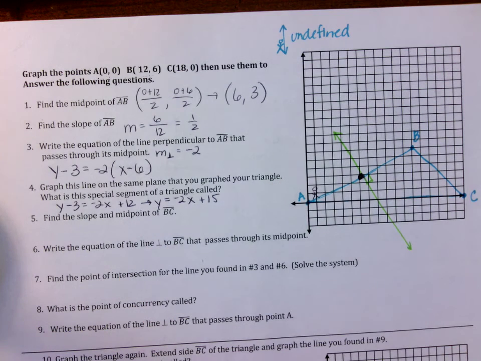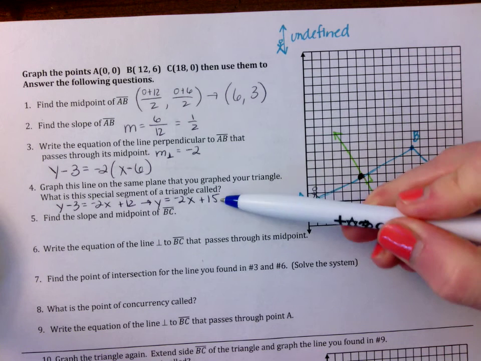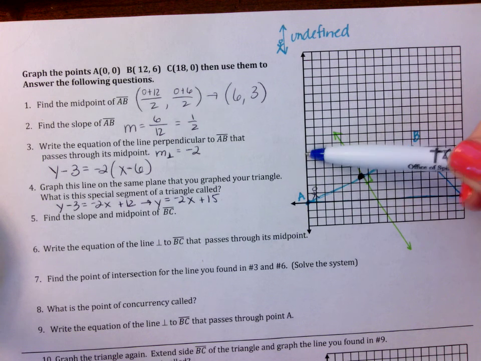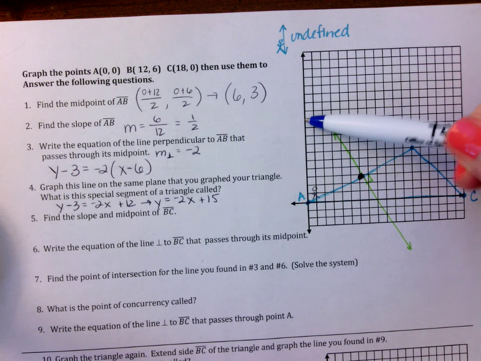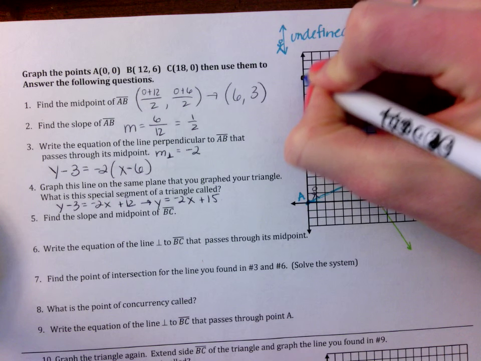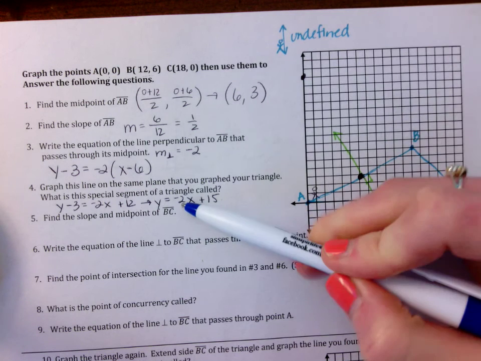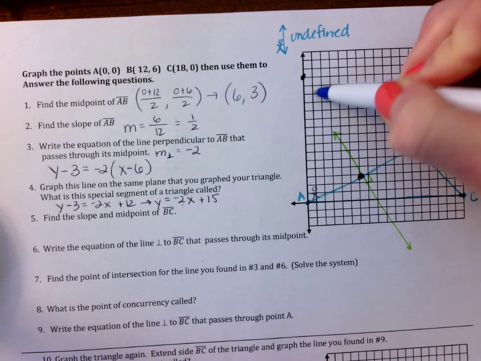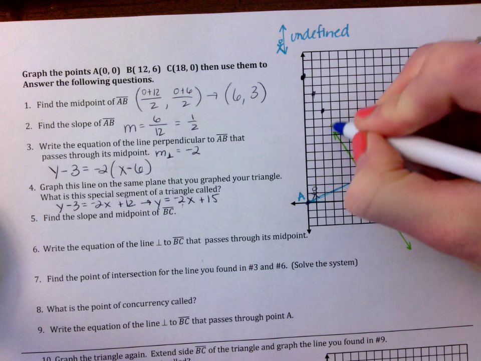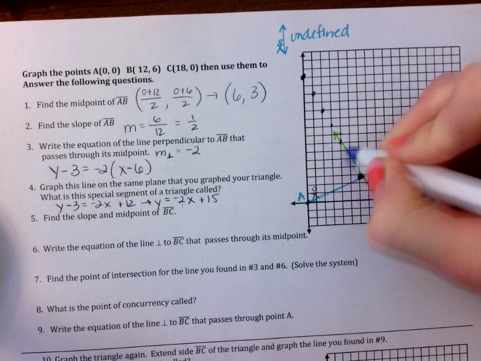Okay, so if I actually graphed this line, let's see, my y-intercept would be 15. 1, 2, 3, 4, 5, 6, 7, 8, 9, 10, 11, 12, 13. Okay, here's my y-intercept. And then I'd go down 2 over 1, down 2 over 1, down 2 over 1, down 2 over 1, down 2 over 1.